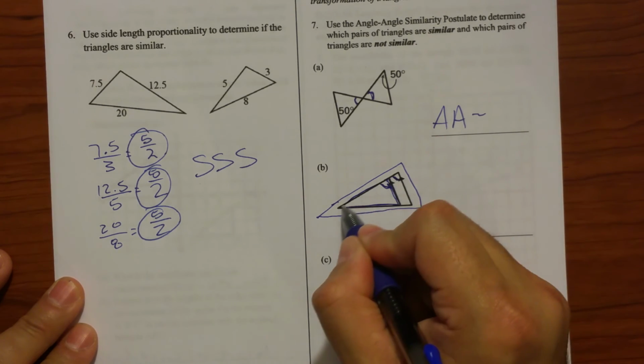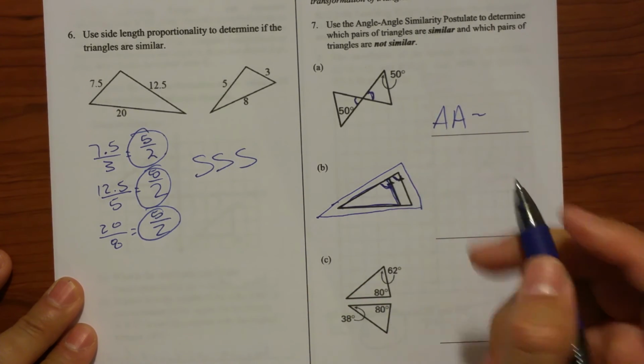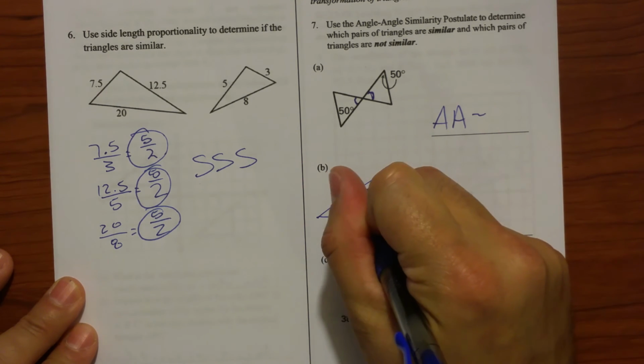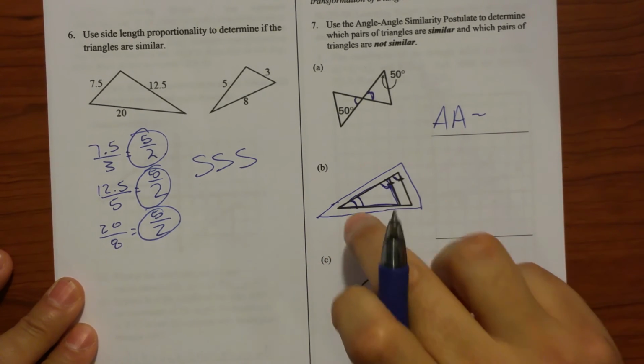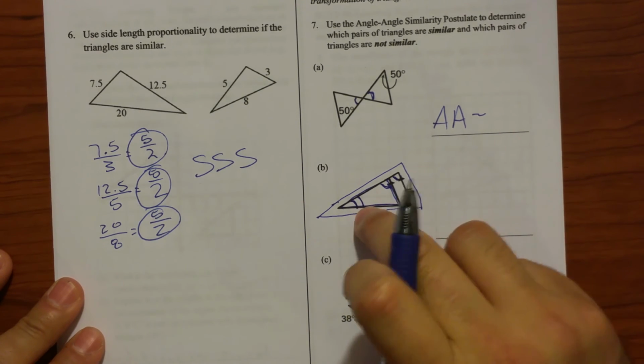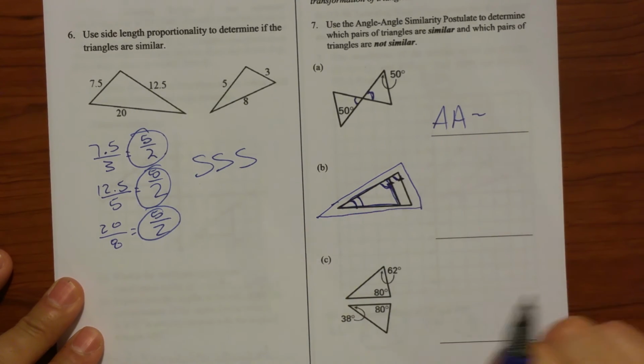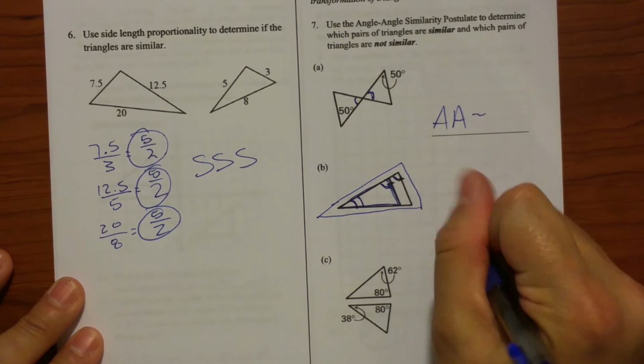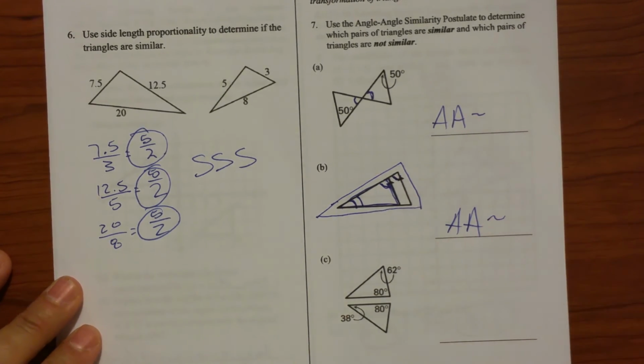This angle and this angle are congruent, but they both share this angle right here. They both have that same angle in common. So that's going to be reflexive since they both share that angle. It's congruent to itself. So that's an angle, and there's another angle. So this is angle, angle, similarity.